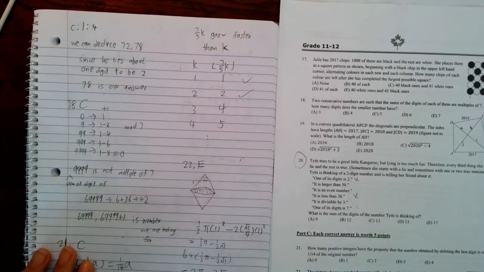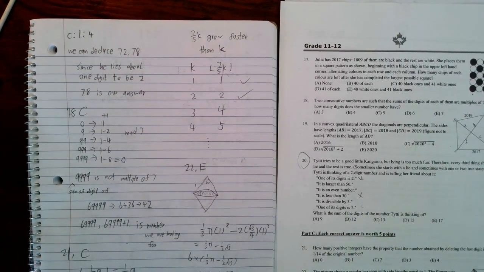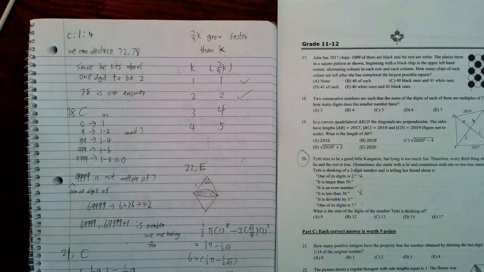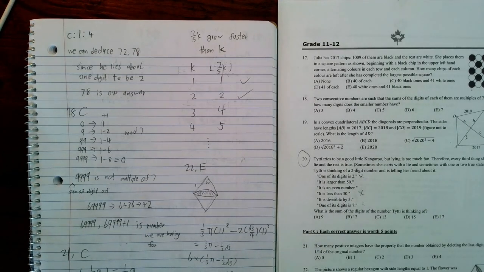So which tells us that the first statement and the fourth statement must be the ones that are wrong. So we have a digit that is 7, and the number is larger than 50. So we got that 7 must go to the tens digit, because it must be an even number. If this is on the unit digit, it's going to be an odd number.